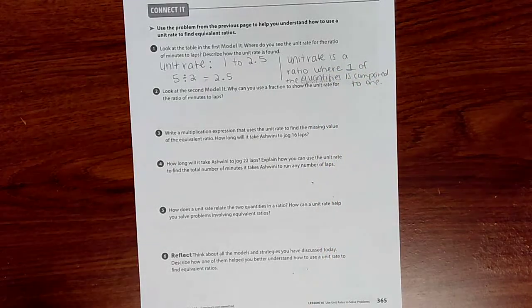And that's what a unit rate is. That's what we're using here. So hopefully you remember that from yesterday, where we looked at 359 to 360. And if you don't, of course, you can go back to that YouTube video as well and watch on the introduction to a unit rate.